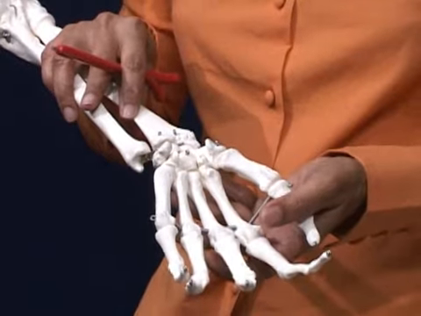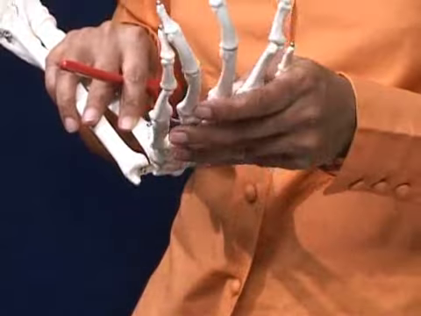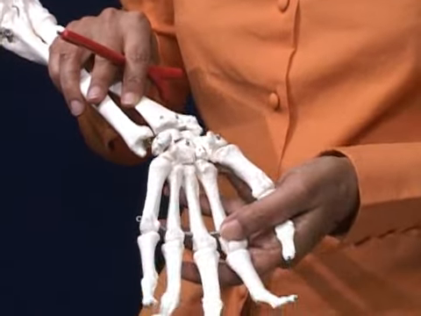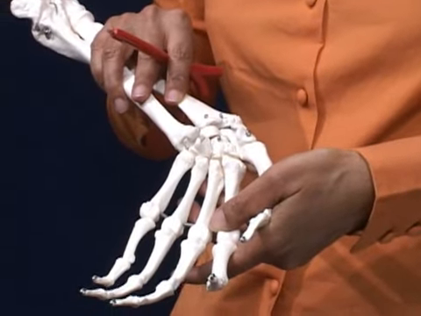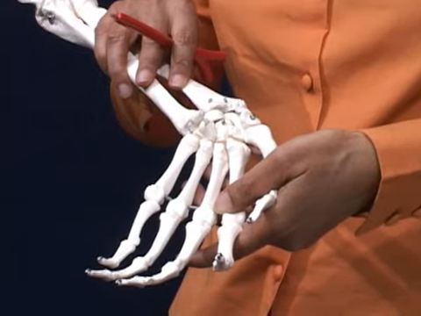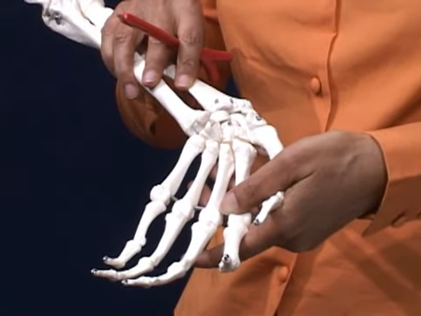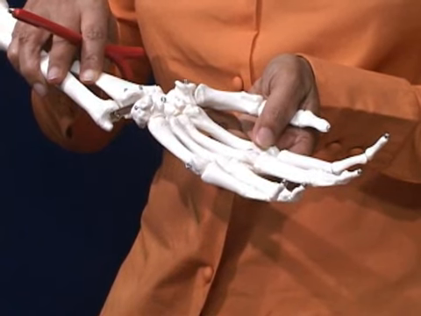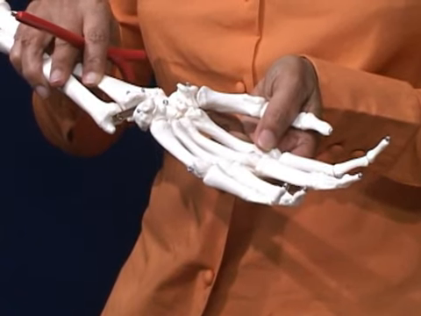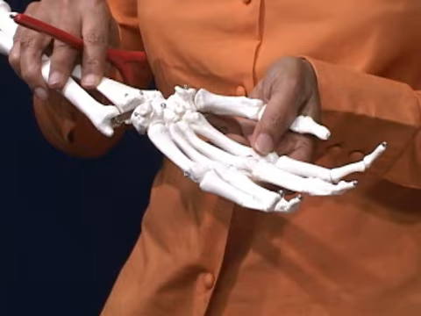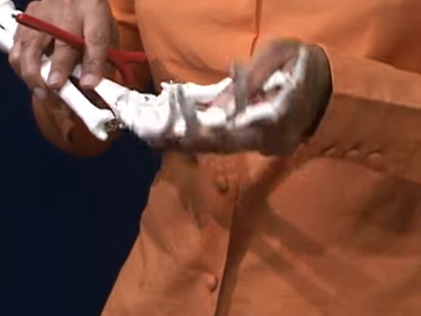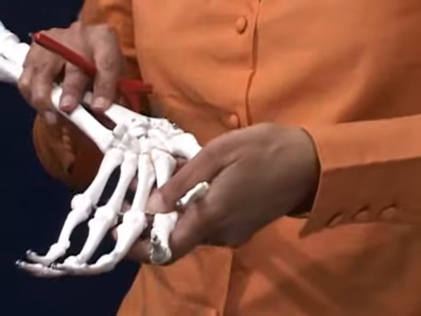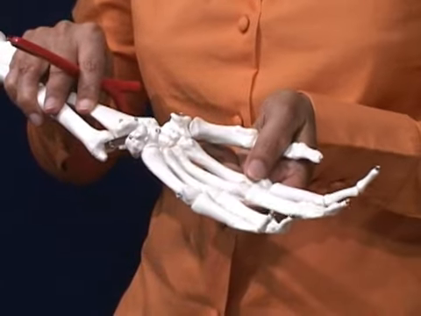The movements here are flexion, extension, adduction or medial or ulnar deviation, abduction or radial deviation or lateral deviation. So we have flexion, extension, adduction, abduction.